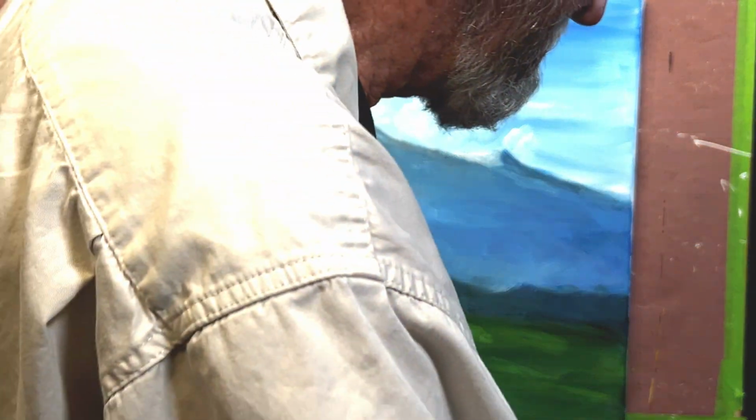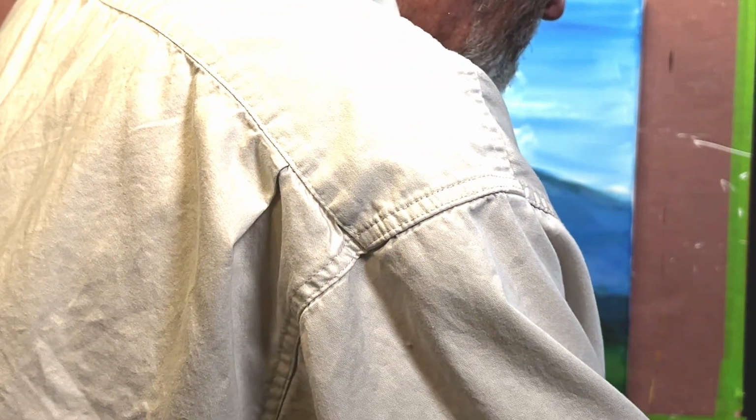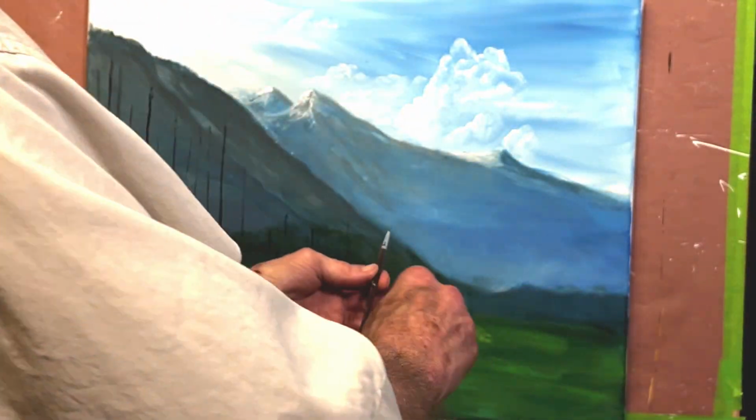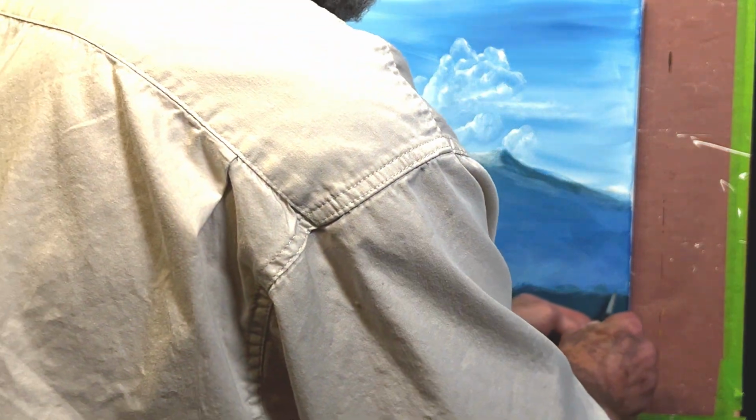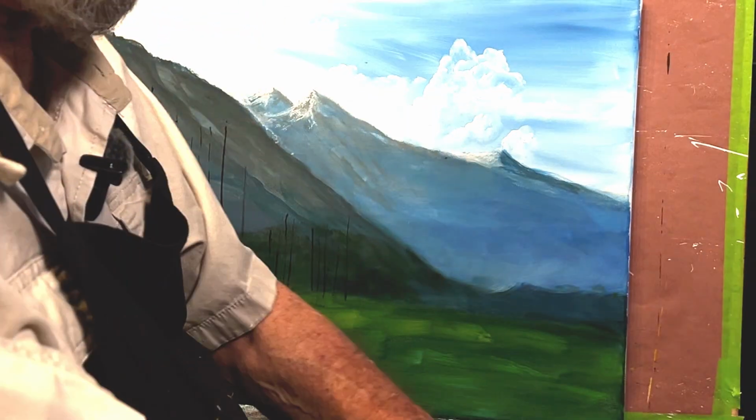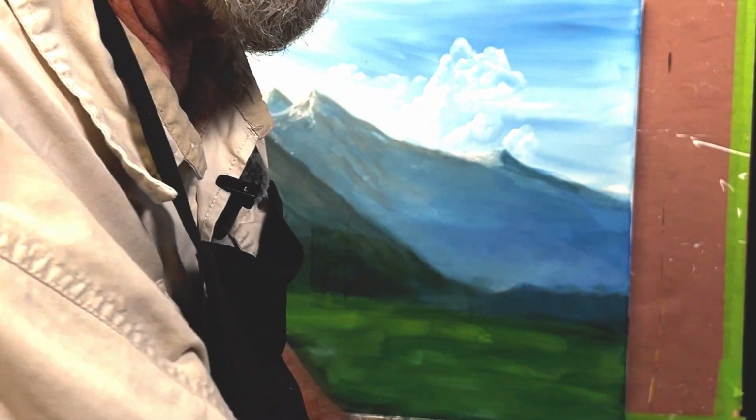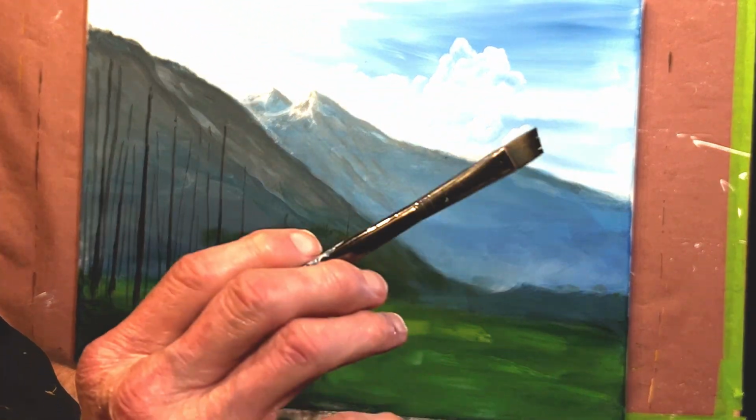I'm going to take this little detail brush, and I want to come right in here and I'm going to start. No, that ain't going to work. Wrong brush. Let me get a different brush. Let's try this one. It's just a little angled brush.